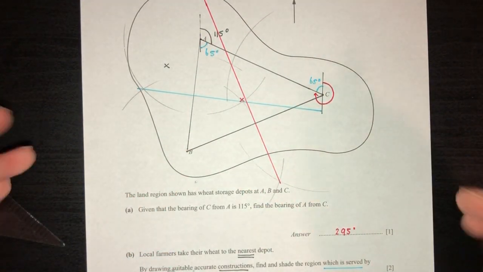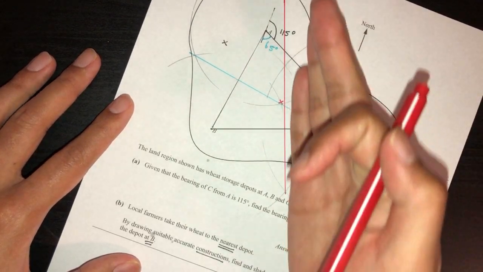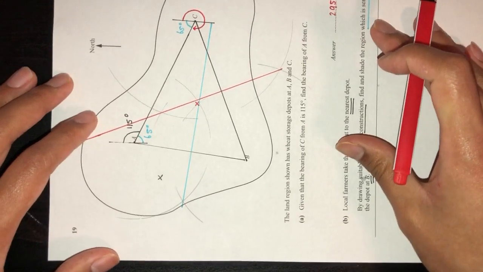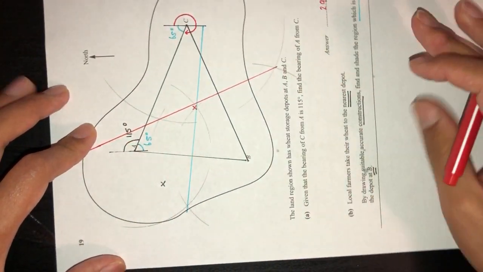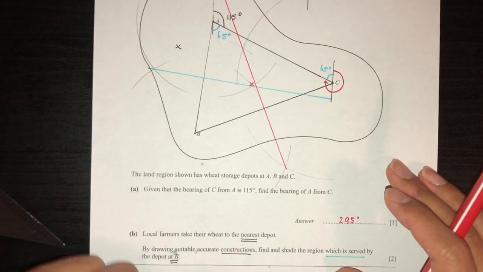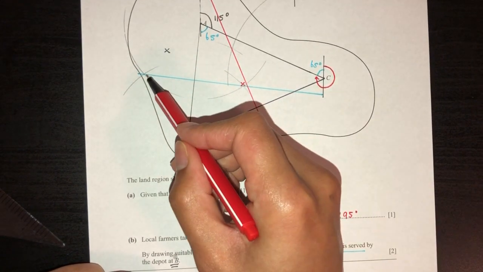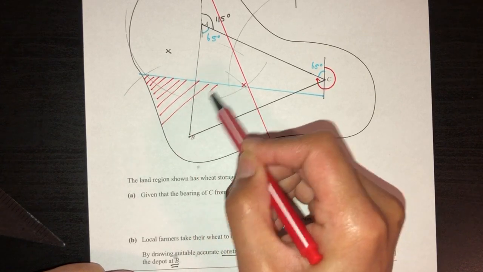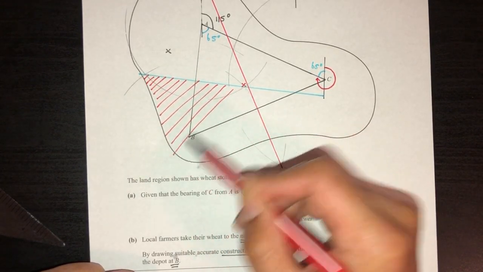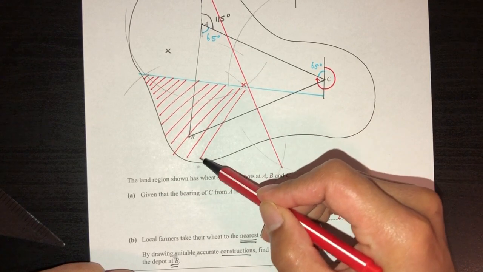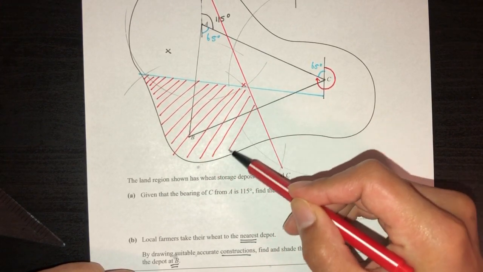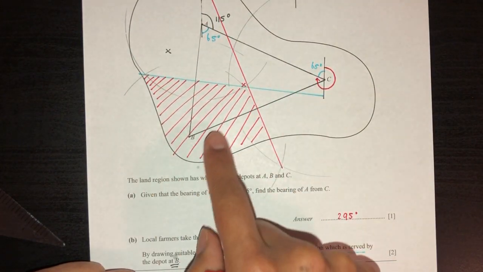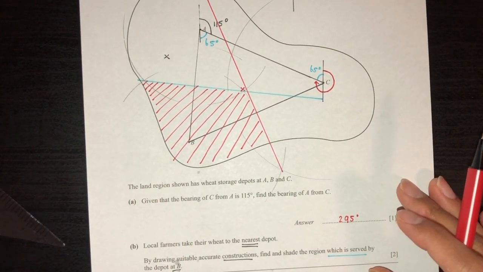By observation, the points have to be on the left side of this red line. It has to be on the right side of this blue line to be served by this depot B. So you have to shade this region. That will be the region served by your depot B. If you were to farm in this region, you would go to your depot B for storage. That's why you have to draw these two lines.